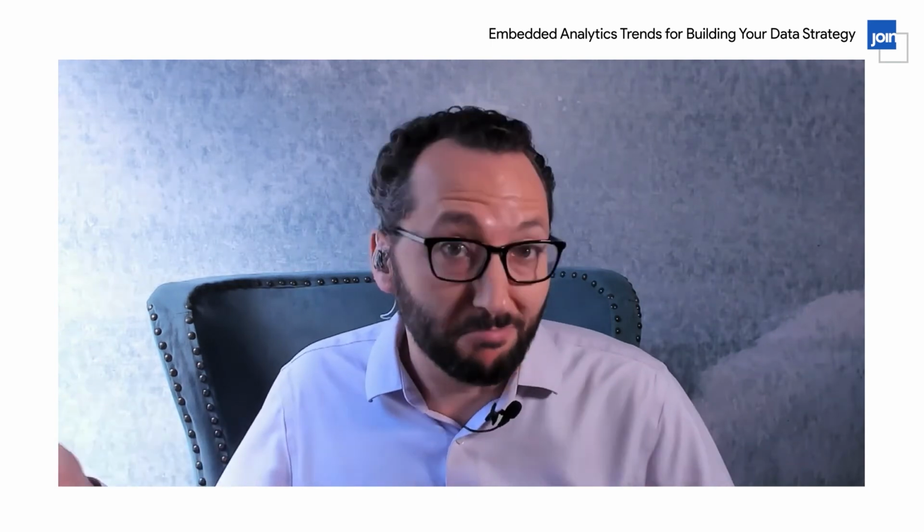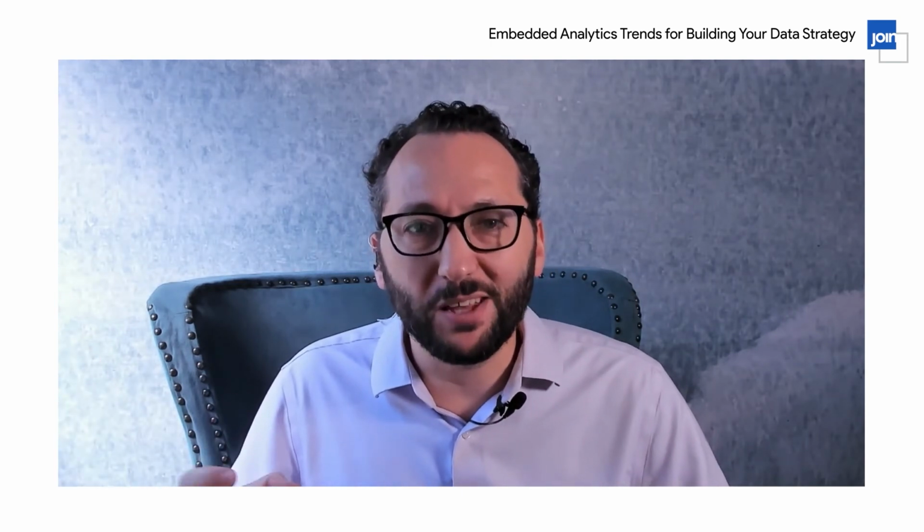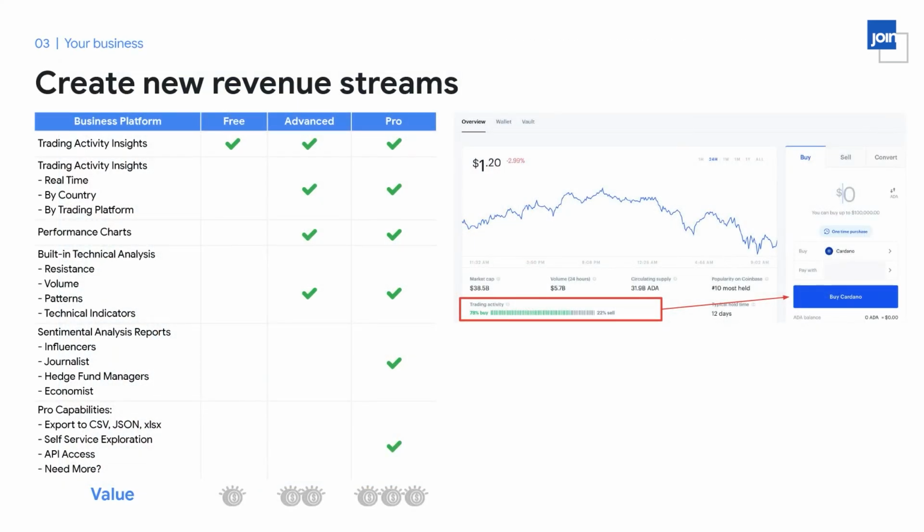And then the other, obviously, is direct monetization, right? The ability to create new revenue streams. And we see lots of people approach this in lots of different ways, but the fact is, the ability to provide analytics and then more premium offerings where people can go deeper into that data is really a great new potential revenue stream.